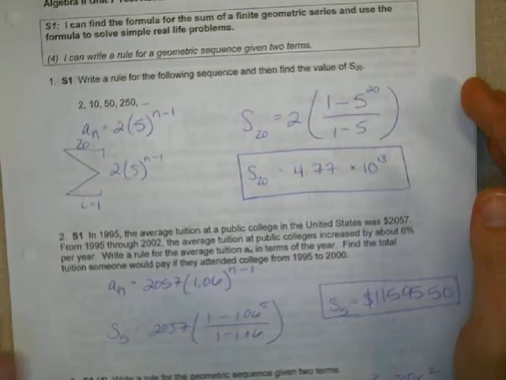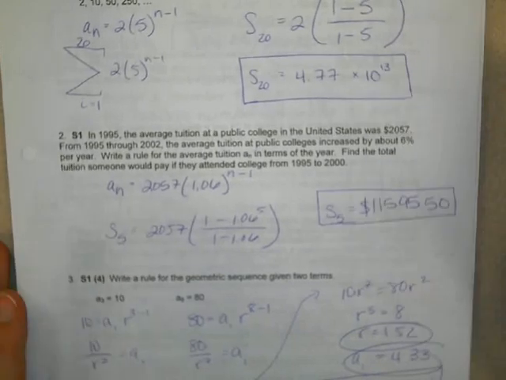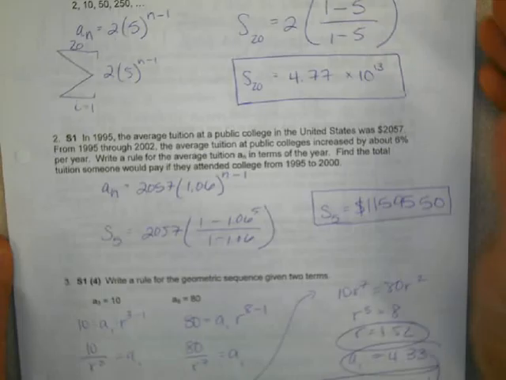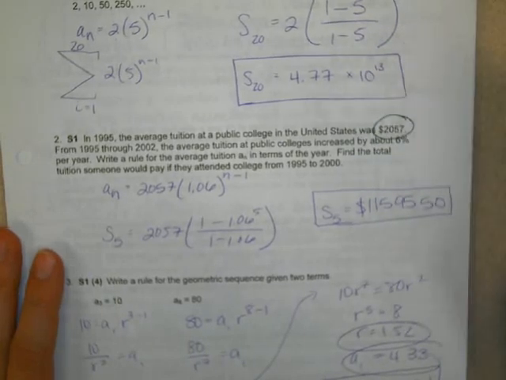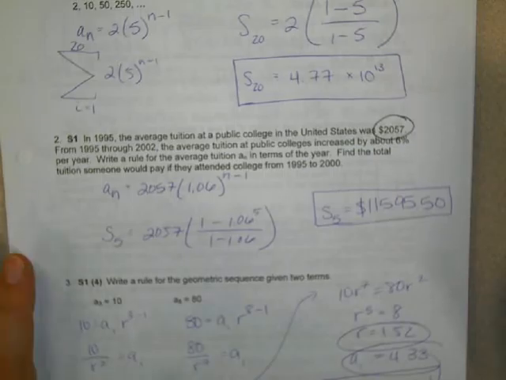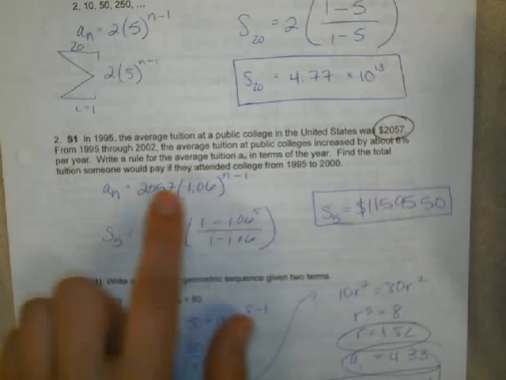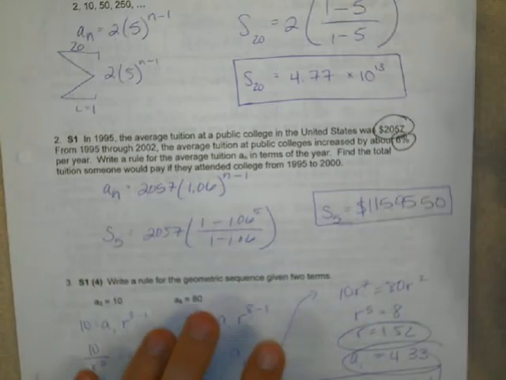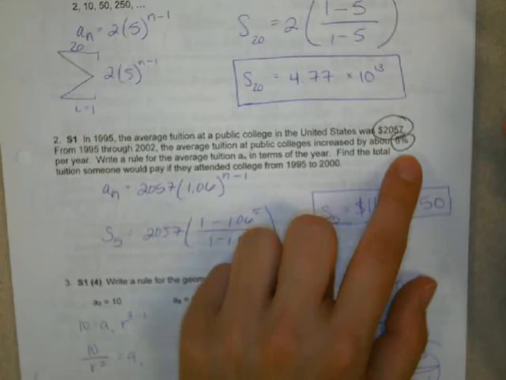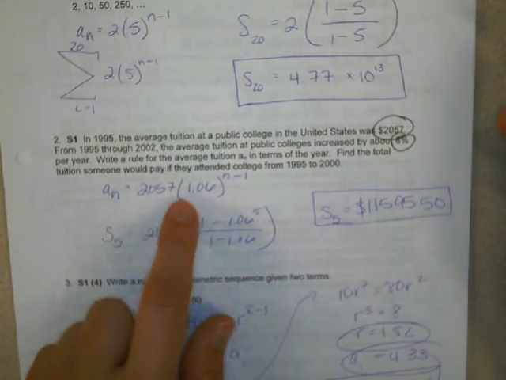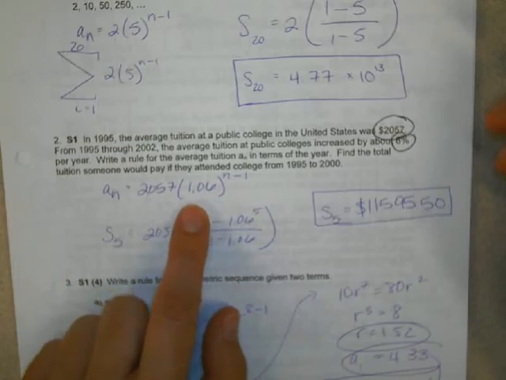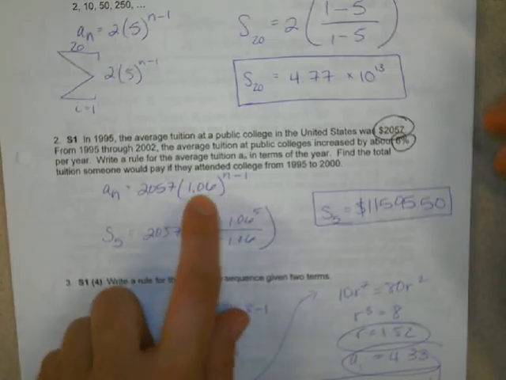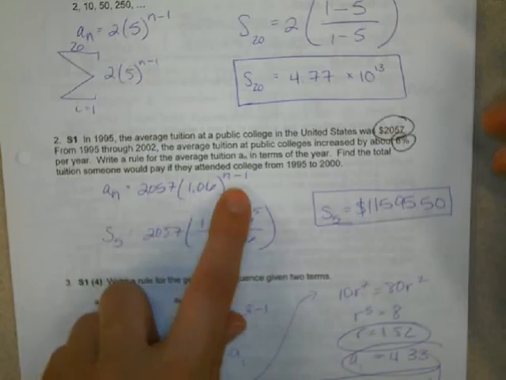For number 2, it's similar, except the information is given to you a little bit differently. You're still given a sub 1. A sub 1 is the initial value, so that was 2057. And then you're given the rate of increase, which is 6%. Now that's 6% of already 100%. So that's why I have 1.06 as my rate, or my ratio, because you're increasing by 6% off of 100%. And then we have our exponent n minus 1.